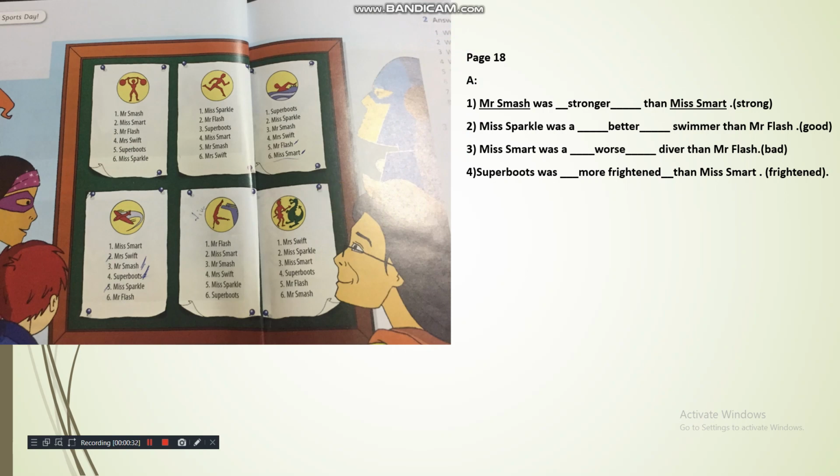Pupils book, welcome unit. Page 18. Activity 1. Look and listen. The heroes had a sports day. There were 6 competitions. The first competition was lifting heavy rocks. Miss Smart was stronger than Mr. Flash, but the winner was Mr. Smash. Hooray! I was the strongest!